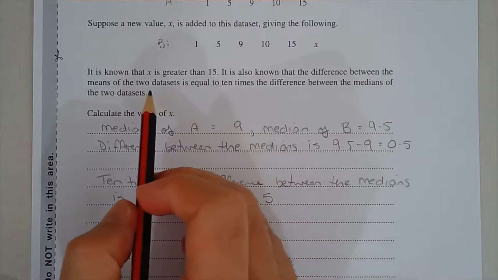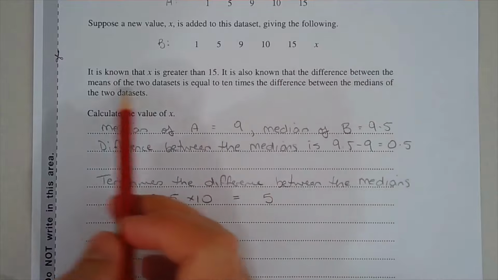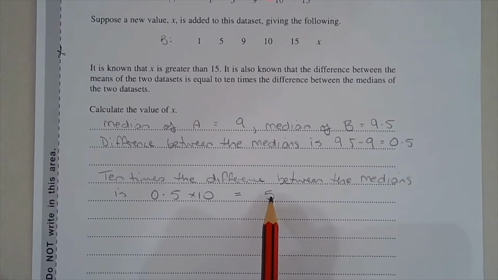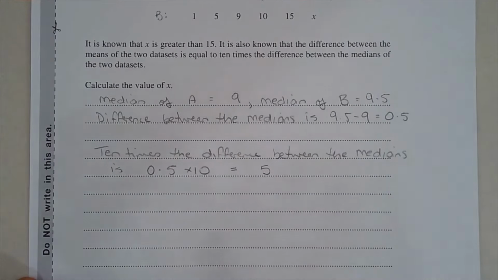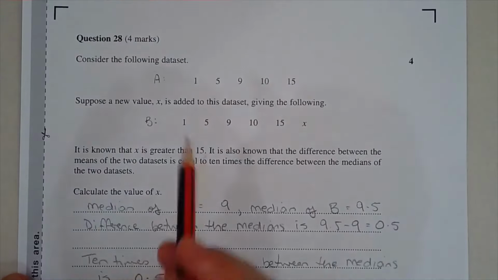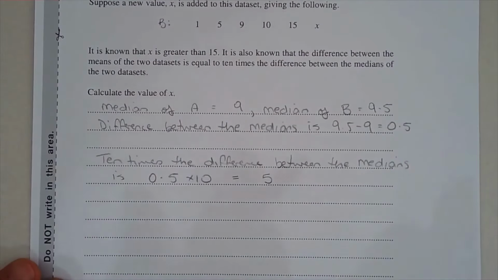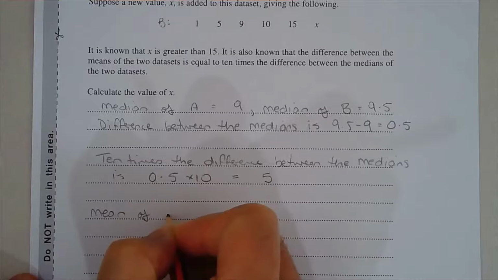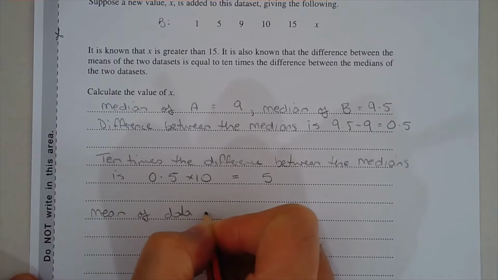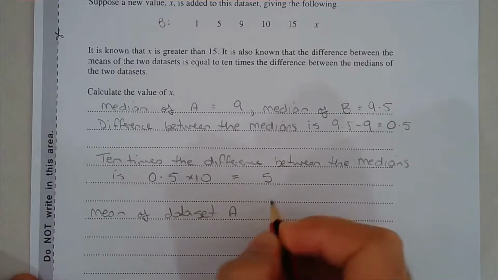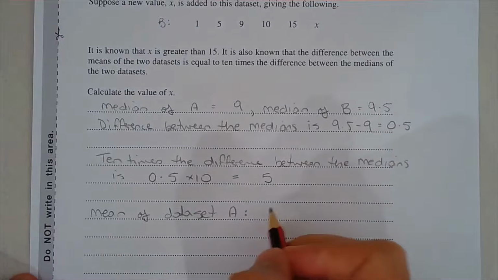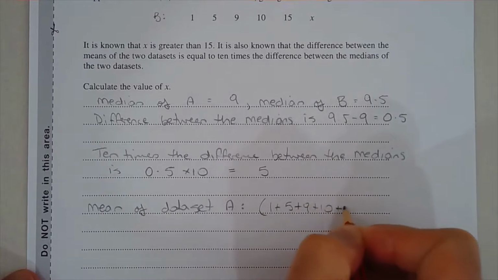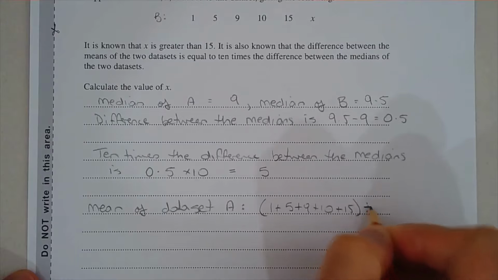Continuing to work backwards, it is known that the difference between the means of the two data sets is equal to 10 times the difference. Now we have 10 times the difference here. So let's work out the means of the two data sets. The mean of data set A is simple enough to compute: 1 plus 5 plus 9 plus 10 plus 15 divided by 5.